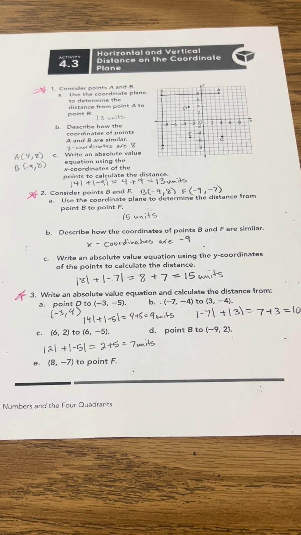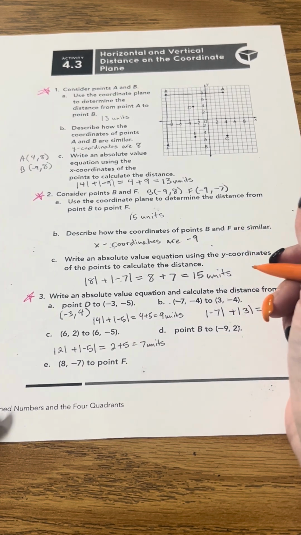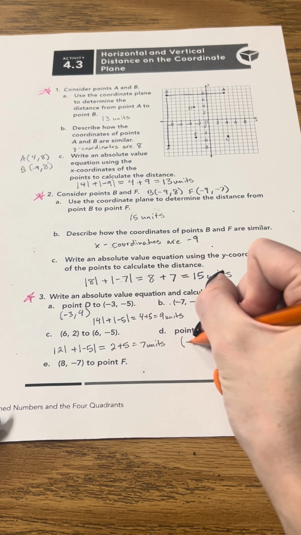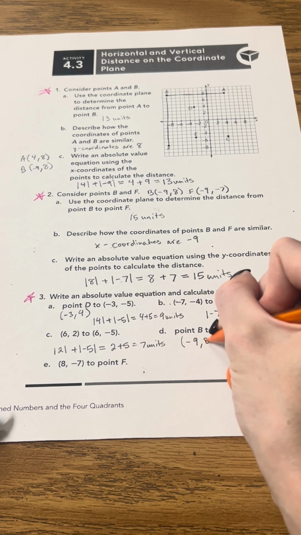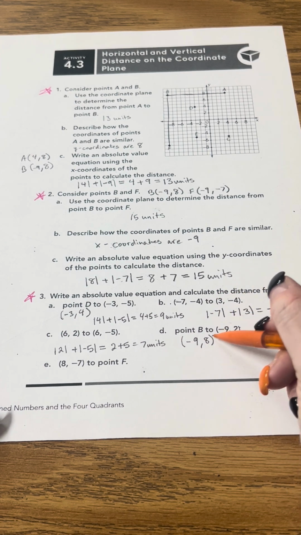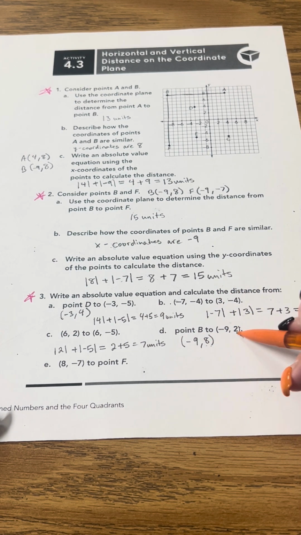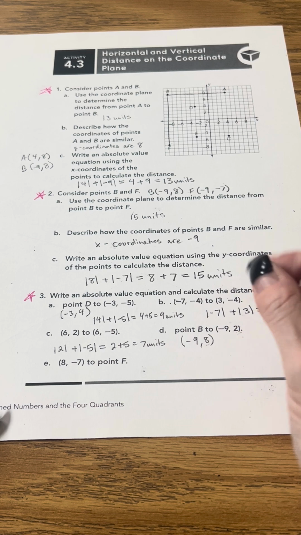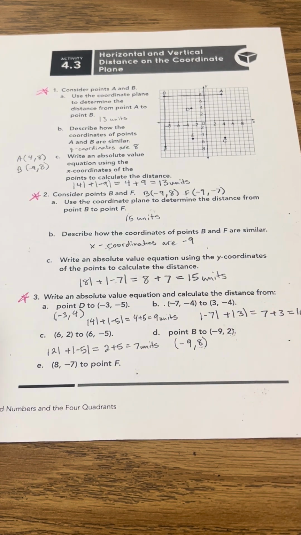Okay, looking at D, we're going to do the coordinates of B, which we already know. The coordinates of B is -9, 8. Okay, look at how our y coordinates are both positive. In this case, since they're both positive, we're actually going to subtract, okay? Because they're the same.